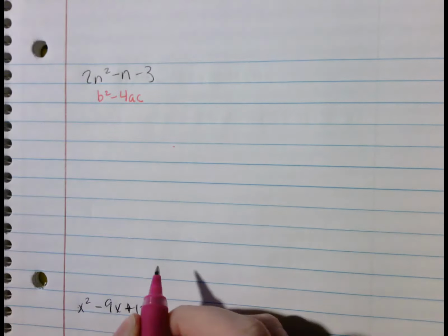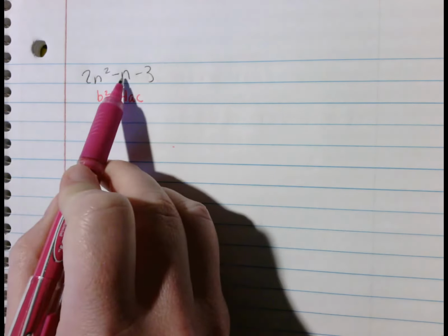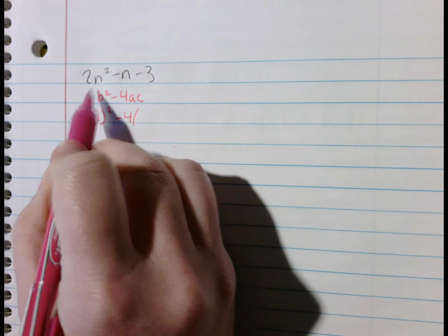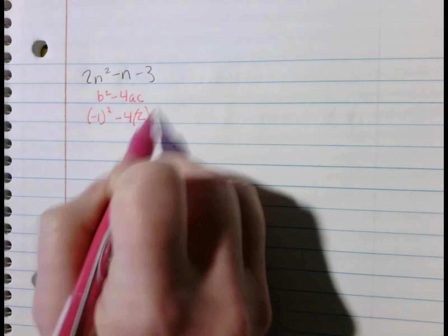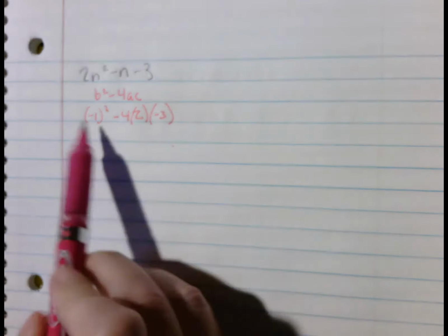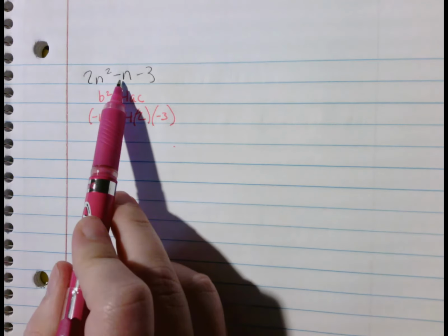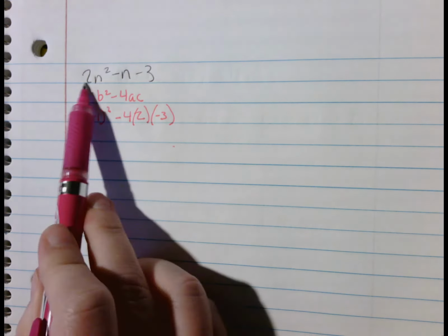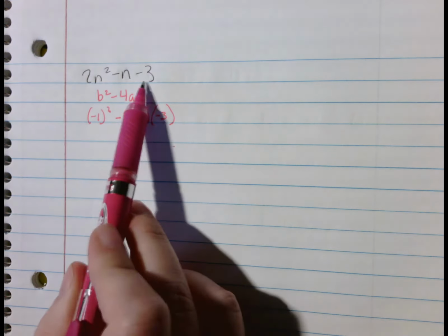So b squared minus 4ac. So our b value here is -1. Our a value is 2. And our c is -3. Okay. So here was the -1 value right here. Remember, that's an understood 1 if there's no number. -4, here's our 2, and here's our -3.